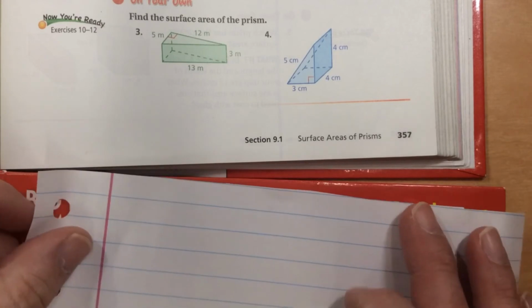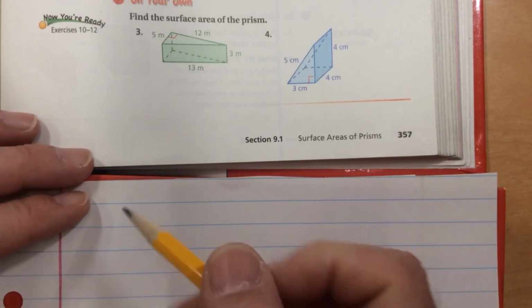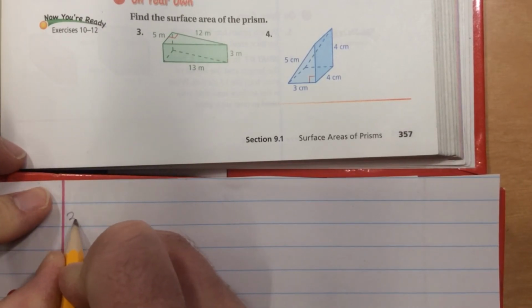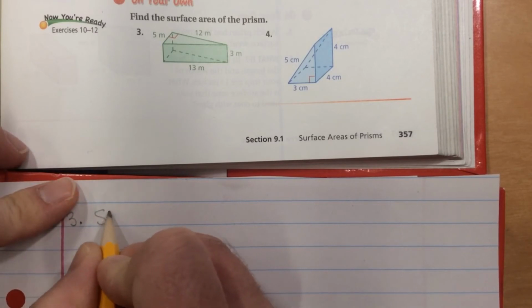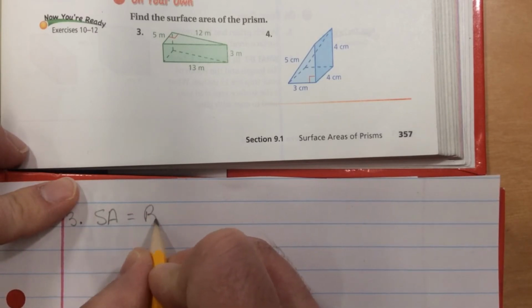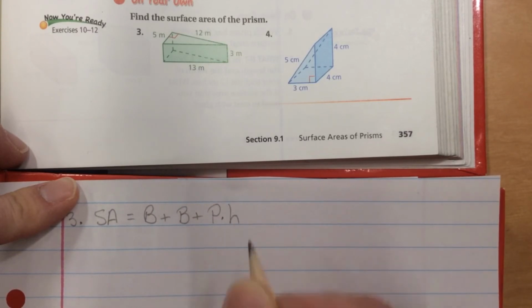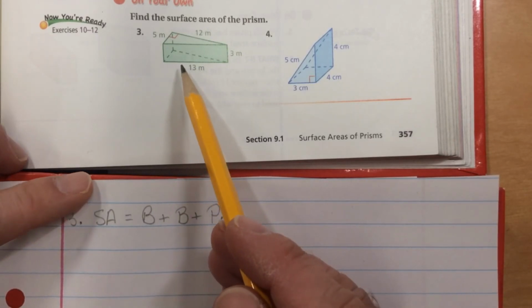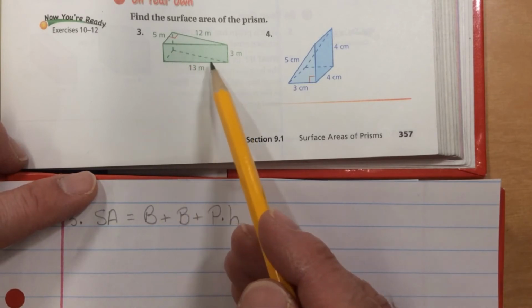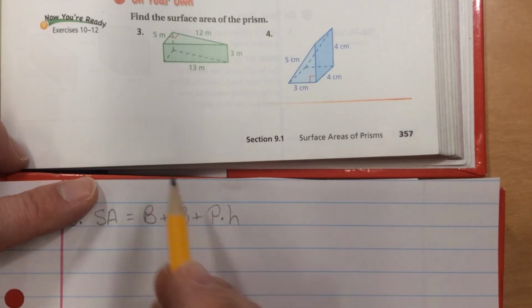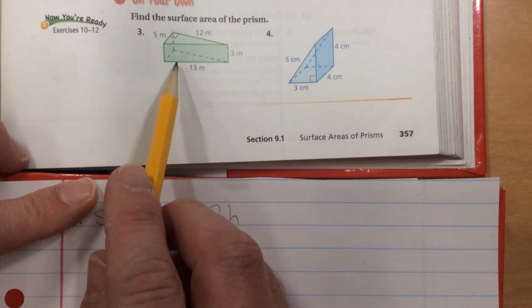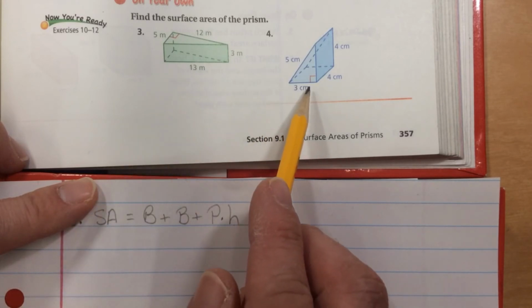And we start the same way we have been with the formula. So number 3, surface area of the prism equals the area of the base plus the area of the base plus the perimeter times the height. Now, this triangle, again, is resting on the triangular base. It didn't have to be, but it is one last time. Spoiler alert, this one is not, but we're not there yet.